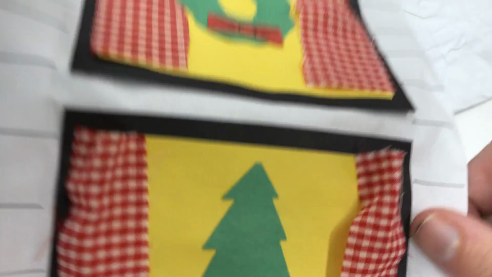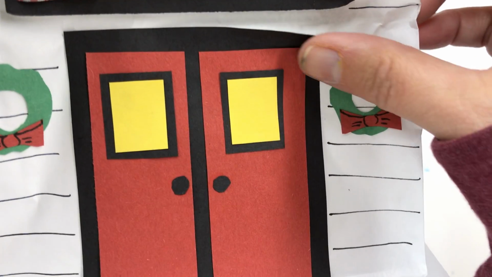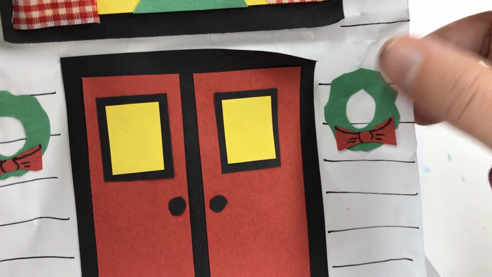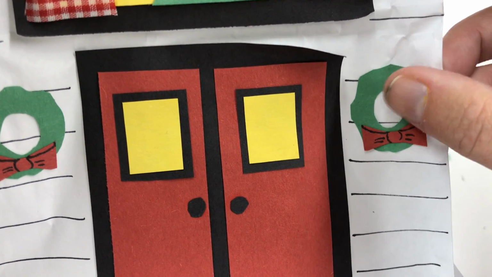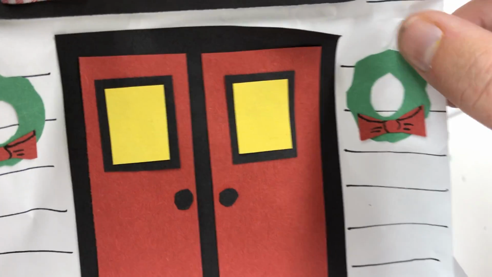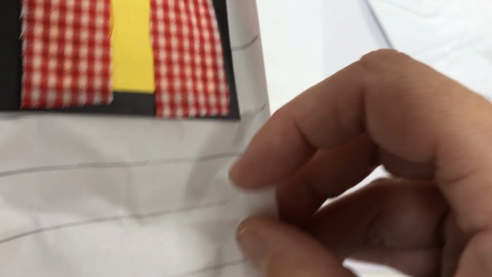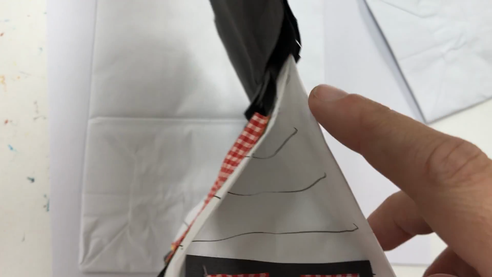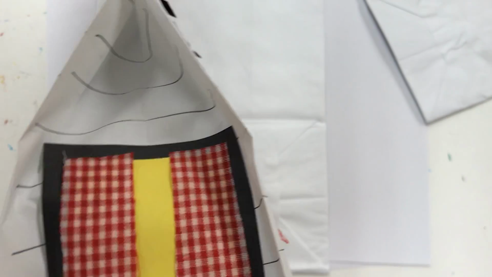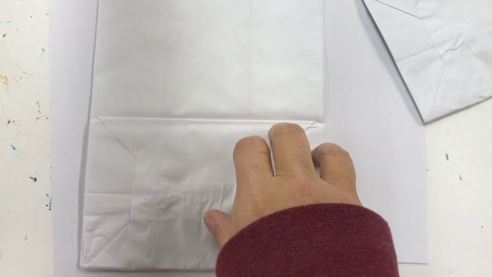So I added fabric here for curtains. I could add and make it a season. So this one is a wintry season with different things around it. Obviously doors, you can do siding. The idea though is that we're doing a sculpture in the round so that all sides will be covered so that it will look good from all different angles.